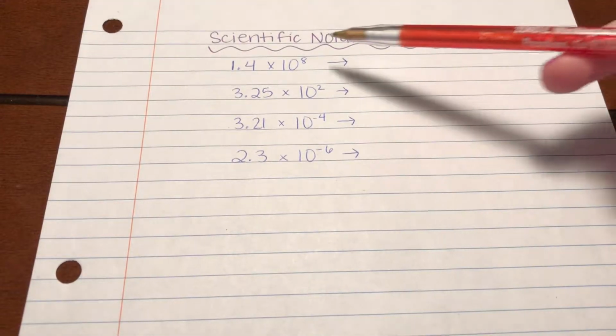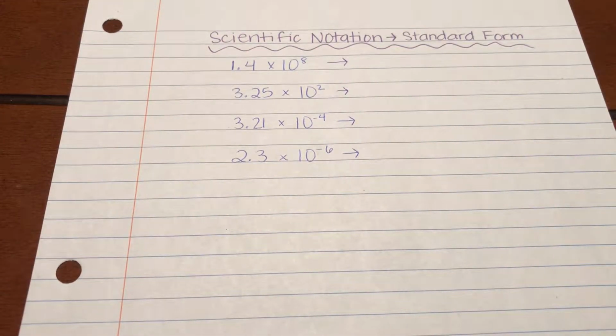Okay, so I have these numbers in scientific notation, which is great, but we're not really familiar with scientific notation that much, especially in 8th grade. It's a little bit newer of a concept, and so they don't really mean anything to me. I don't really understand how big these numbers are or how small they are, and so I want to get it in standard form so it looks like a number that I understand.